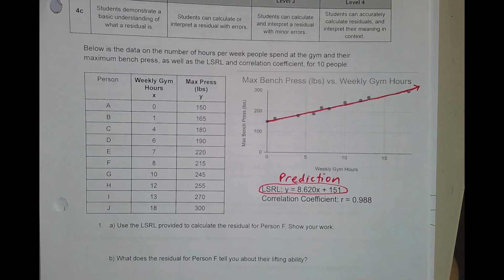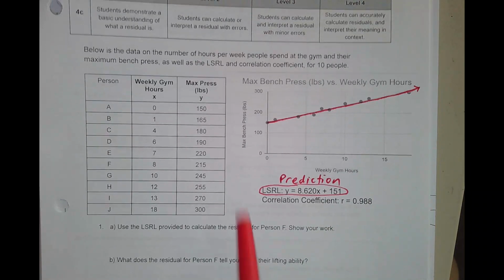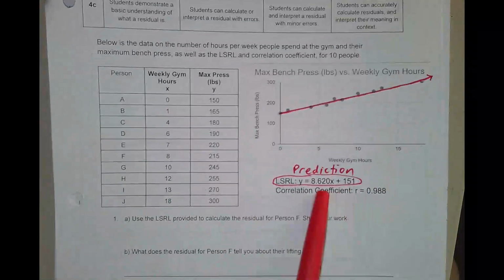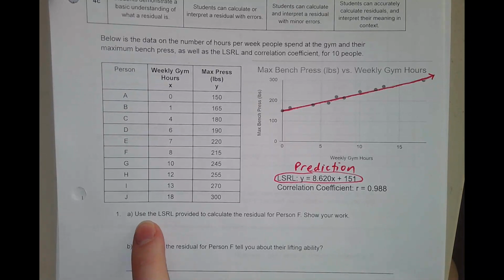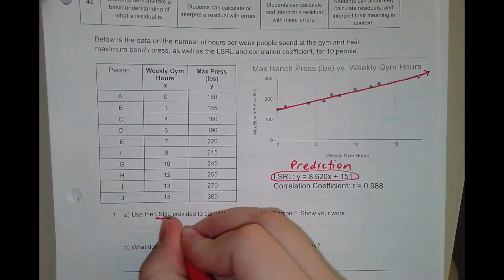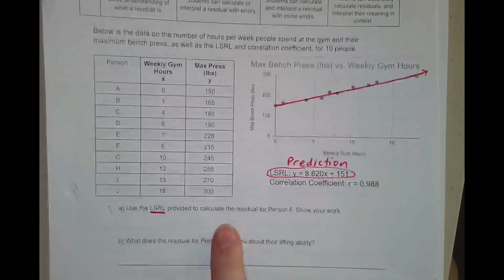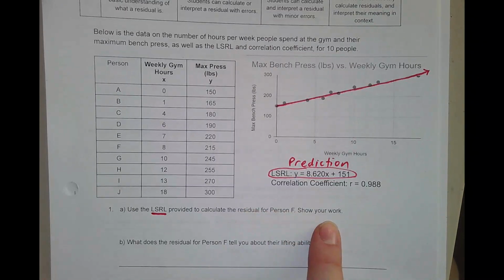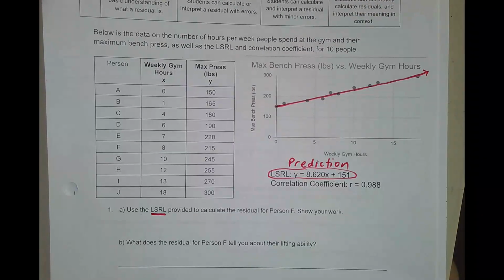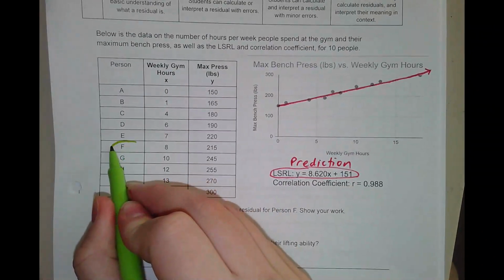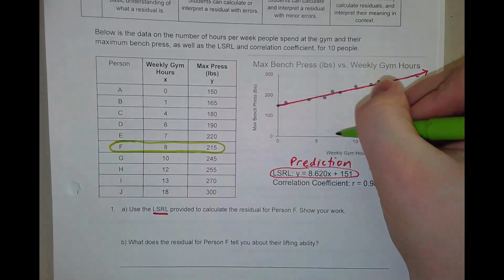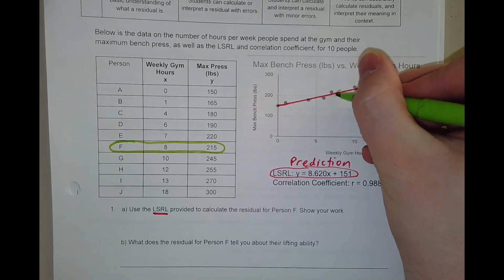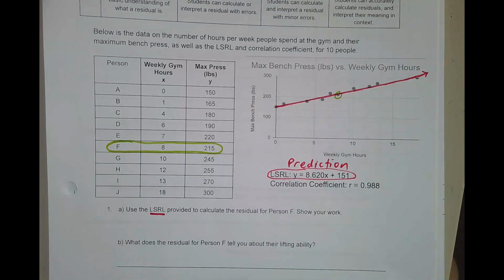For number 1, we're going to be using this table and also our equation to come up with some predictions. Number 1, use the LSRL provided to calculate the residual for person F. Show your work. Really quick, I'm going to circle the data for person F. If you're looking at the graph, it'd probably be this one, 6, 7, 8. I think it's this one right there.